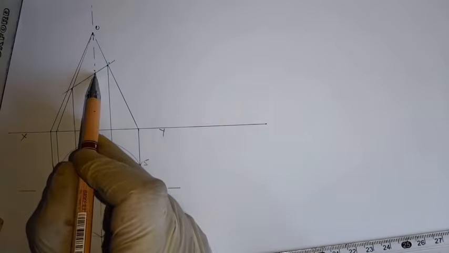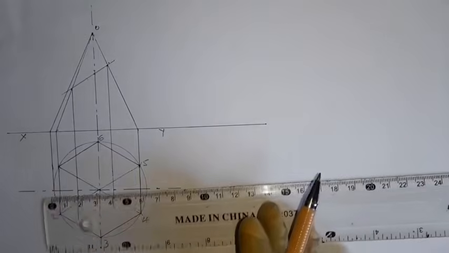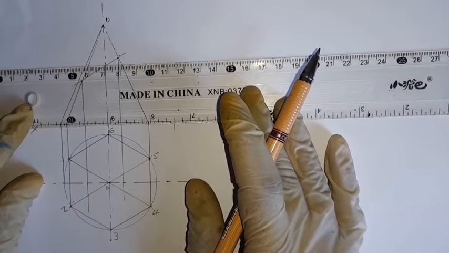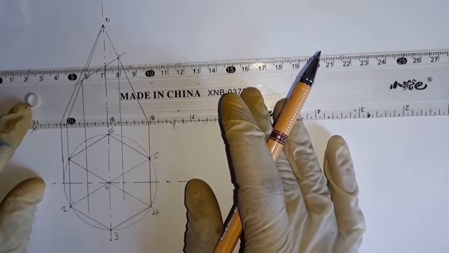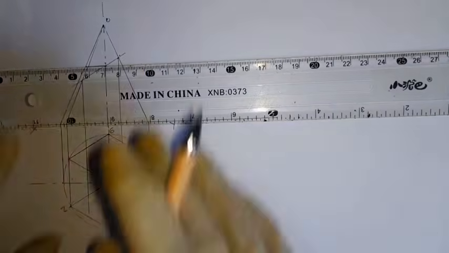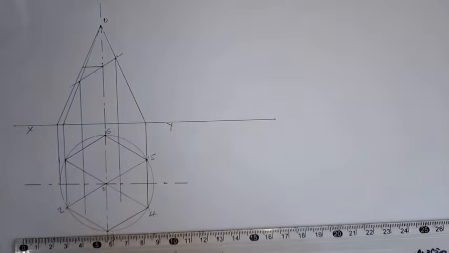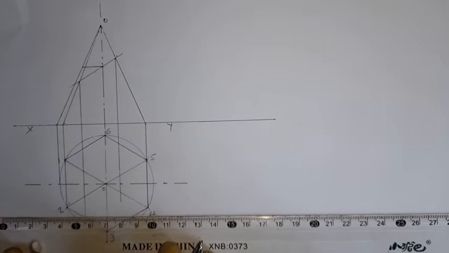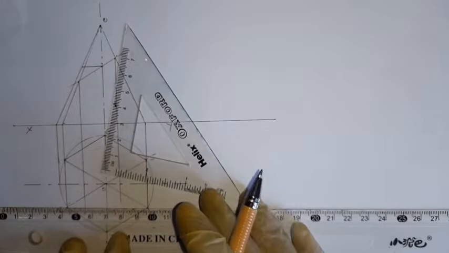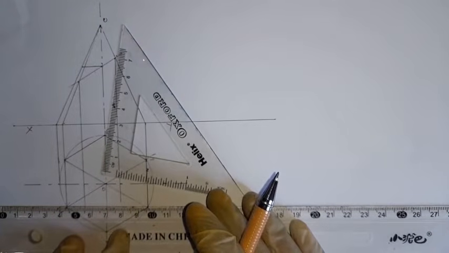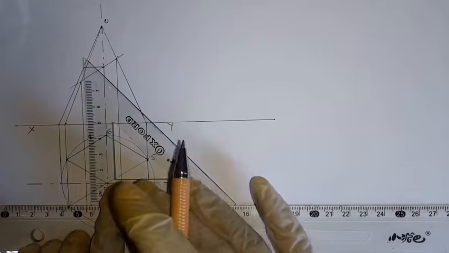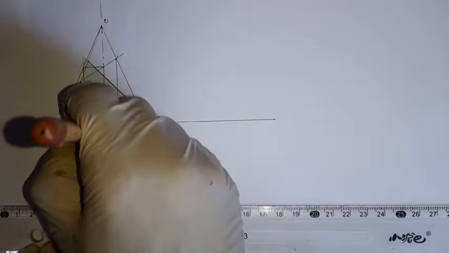Then this point here, we bring it on the true length using your straight edge. Once it reaches there, we drop it vertically down to meet the plan, and where it cuts the horizontal center line of that circle or hexagon, we use it to draw a curve.